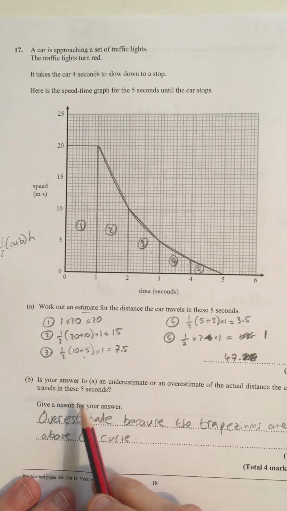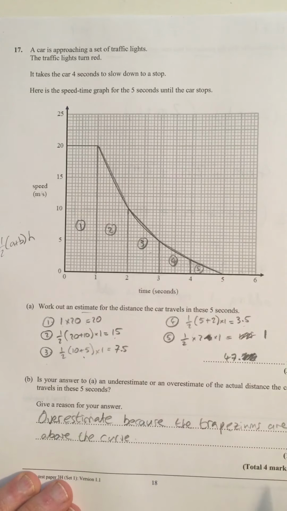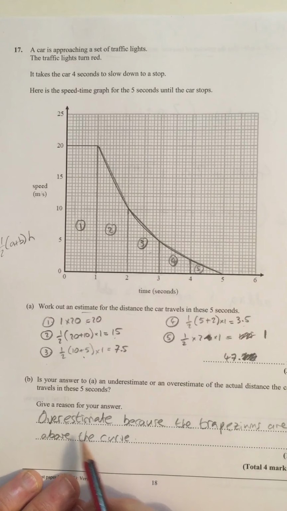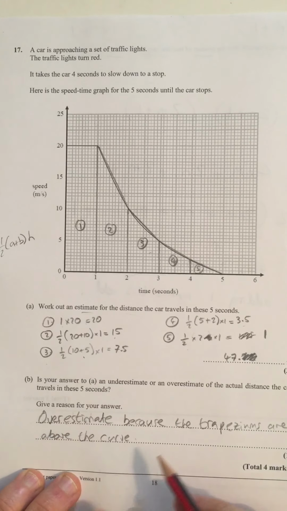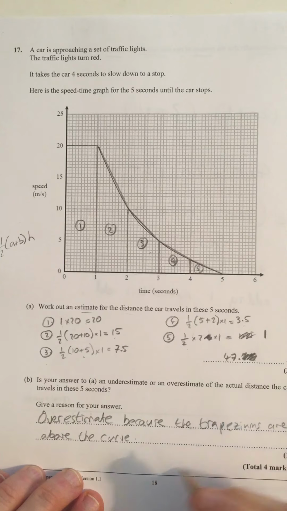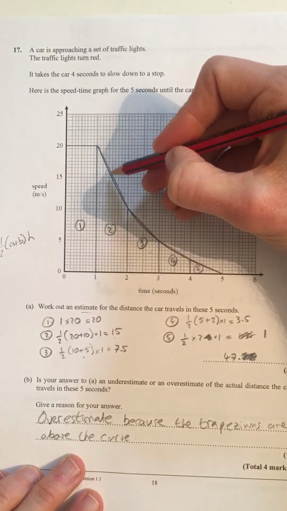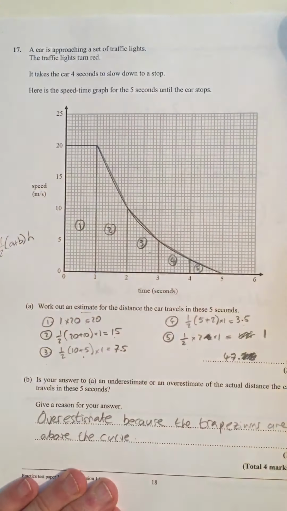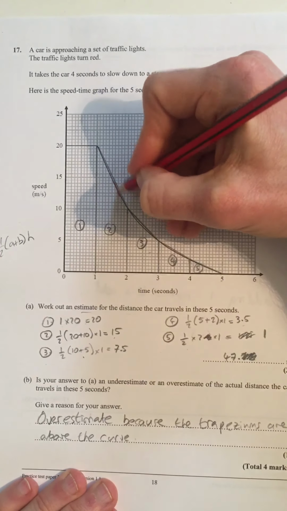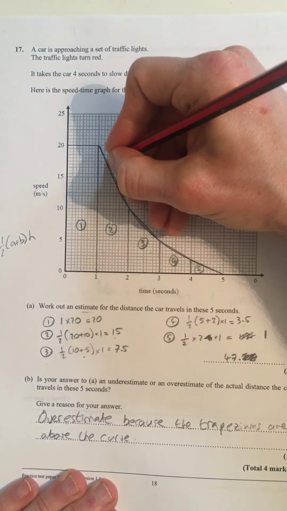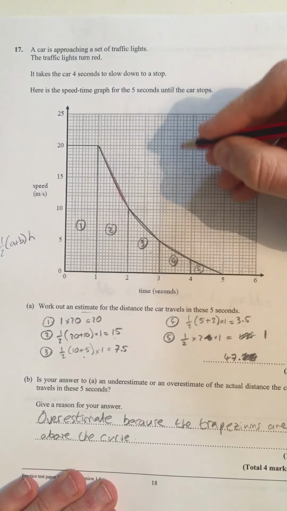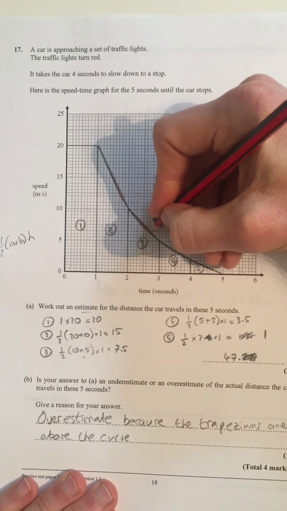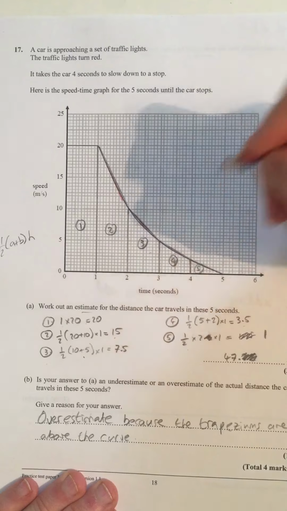For part B, is this an underestimate or an overestimate? It is an overestimate. And the reason why that's an overestimate is I've worked out the area of the trapeziums. So the area I've calculated also includes this little bit here that I've just tried to colour in red. This little bit here, again, colour in red, this little bit here.